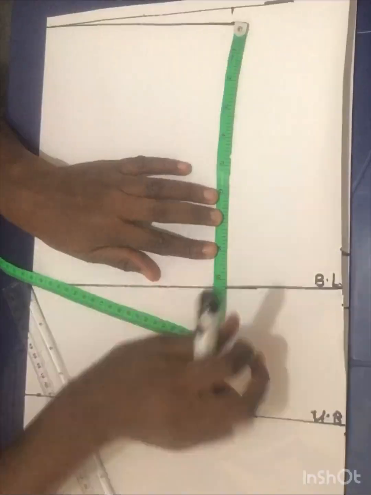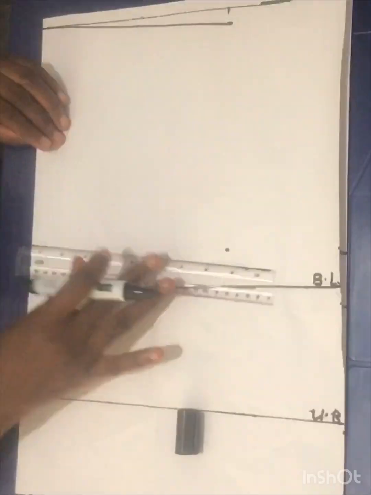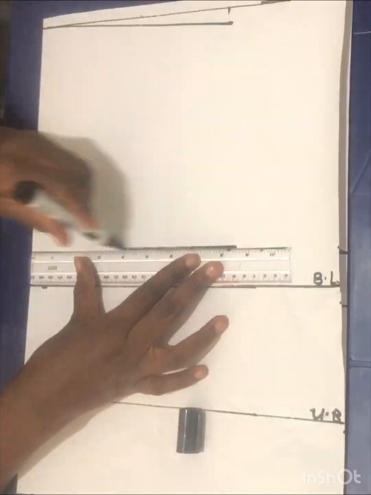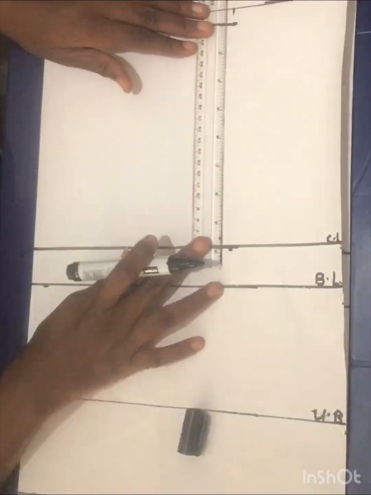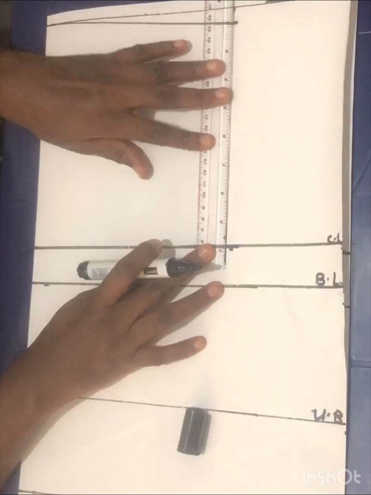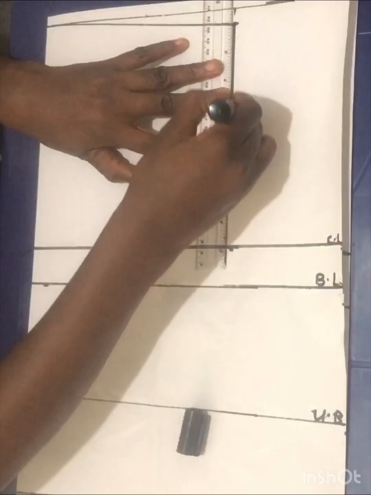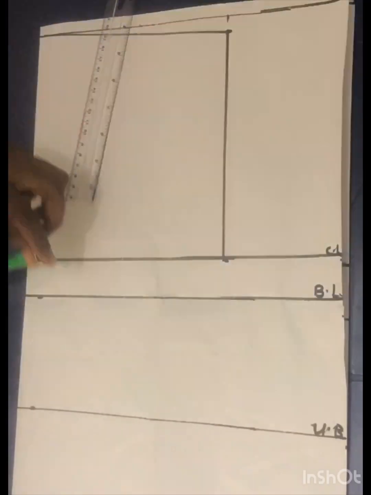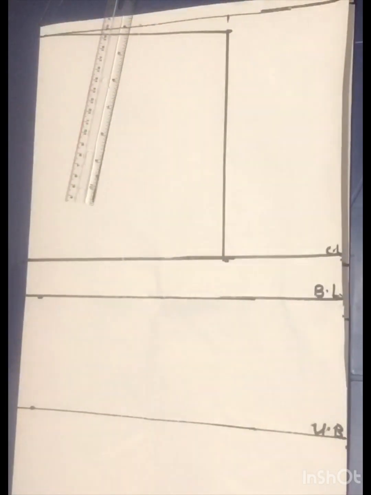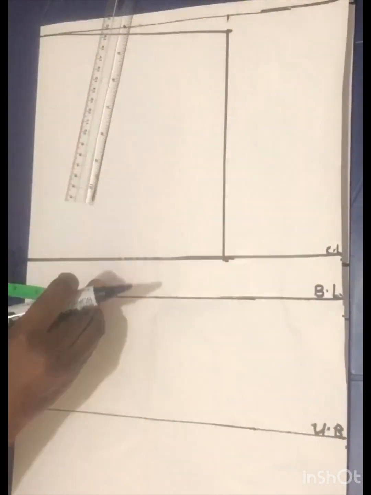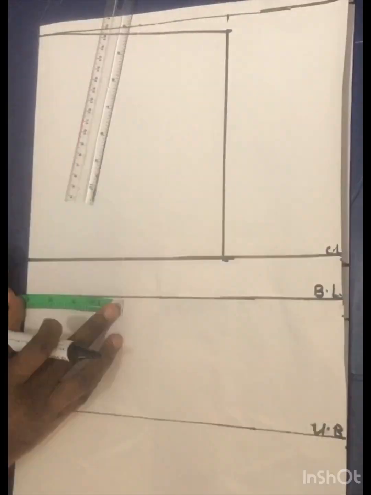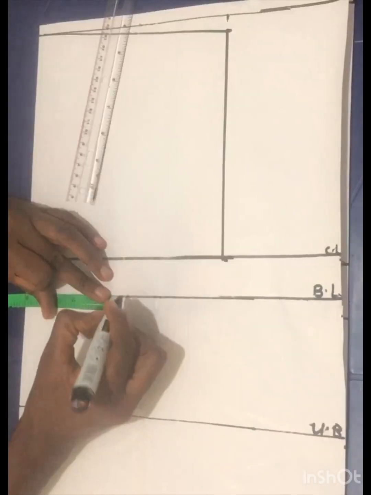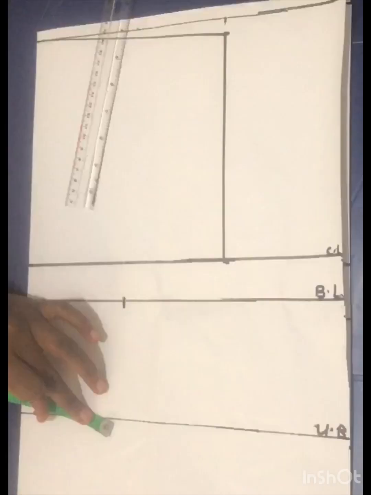The next thing for me to do is to measure my armhole length. How did I get my armhole length? My bust measurement divided by 6 plus 1½ inch sewing allowance. Another way you can get your armhole length is to go up from your bust point by maybe 2 inches or 1½ inches. So I've gotten my armhole length, and I've ruled a line across it, and I label that line my chest line.